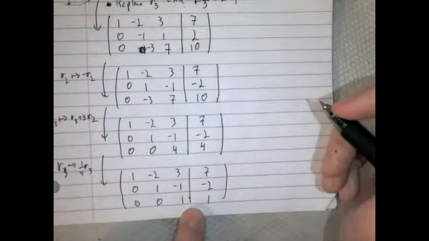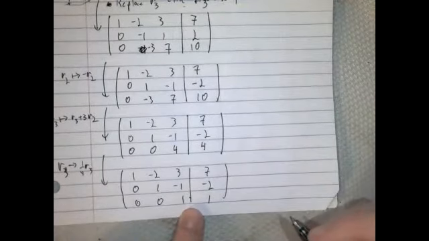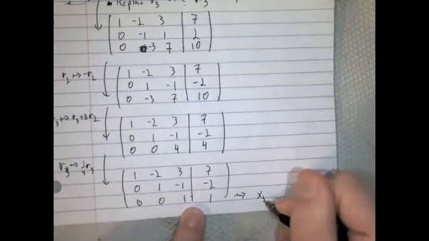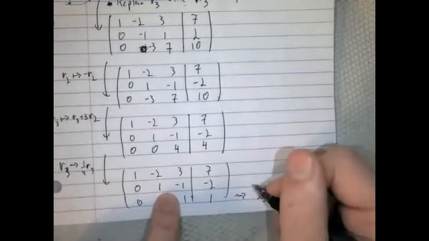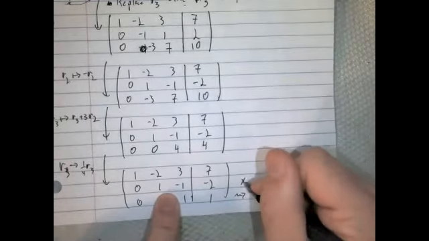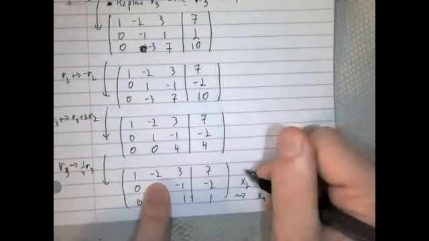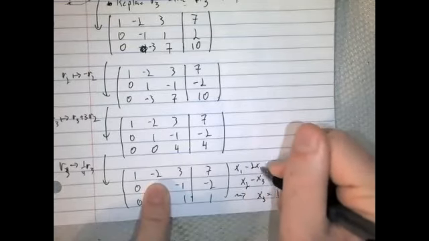What does this last equation translate to if I go back to the variables x world? x3 equals 1. Yes, this is the same thing as x3 is equal to 1. What's this equation? x2 minus x3 equals -2. Very good. And what about this one? x1 minus 2x2 plus 3x3 equals 7.